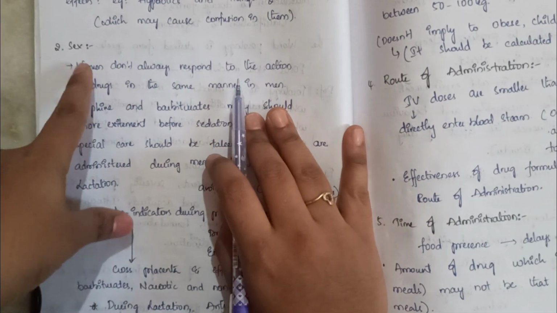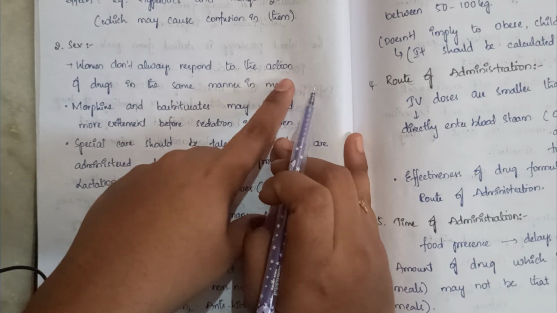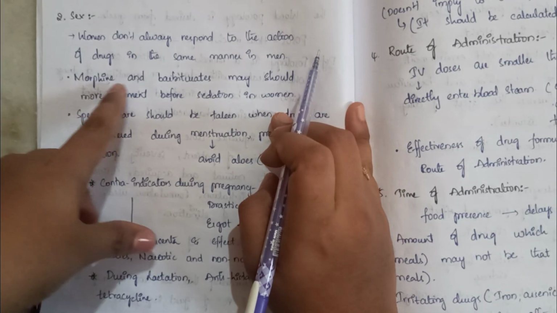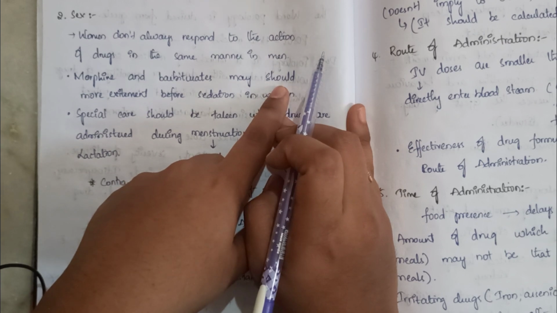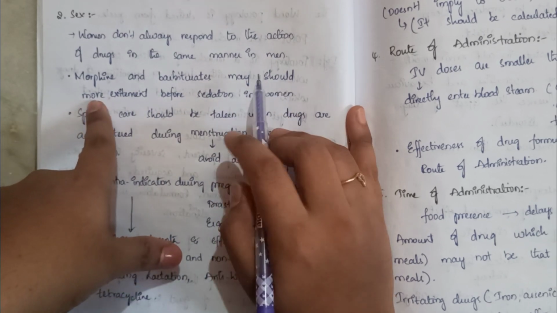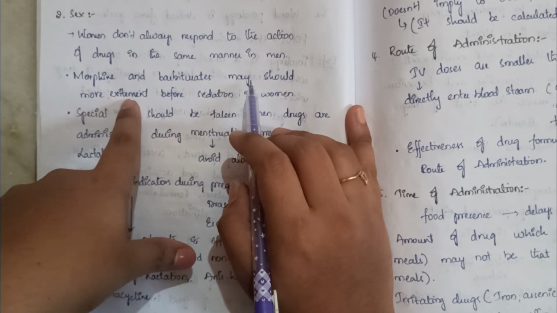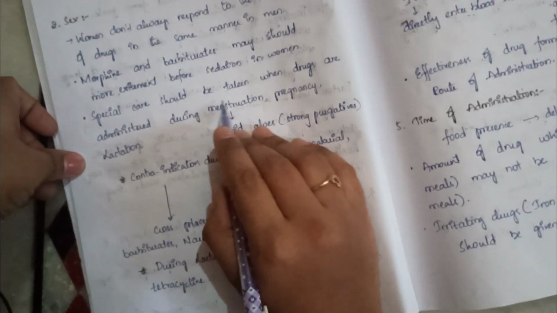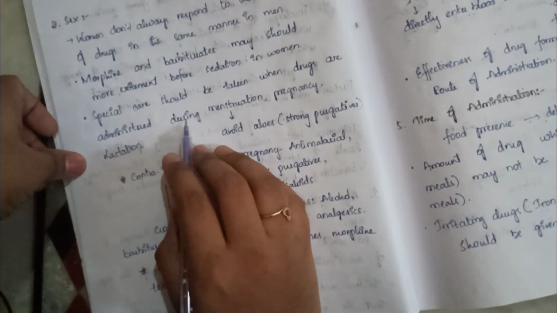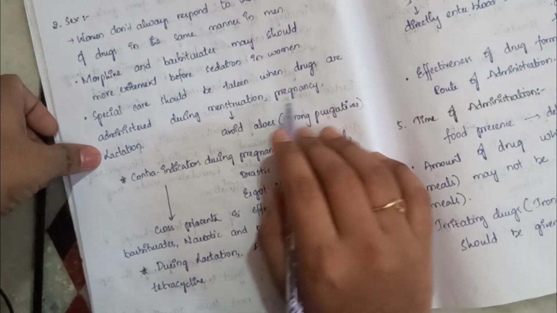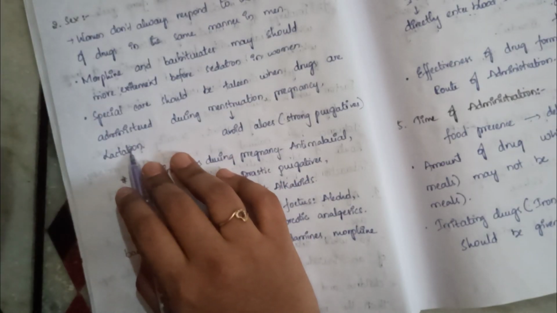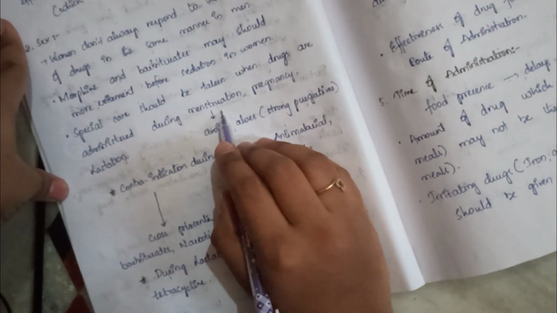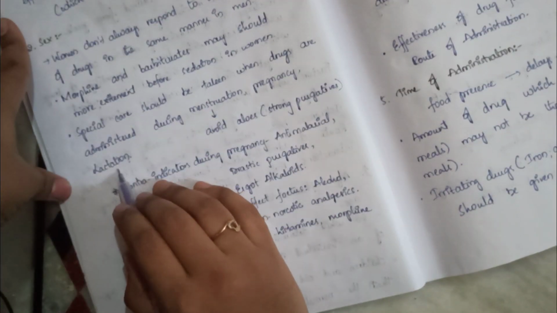Next, sex. Women do not always respond to the same action of drugs in the same manner as men. Morphine and barbiturates may produce more excitement before sedation in women. Special care should be taken when drugs are administered during menstruation, pregnancy and lactation. In women, while prescribing a drug, we should always consider many factors like menstruation, pregnancy and lactation.